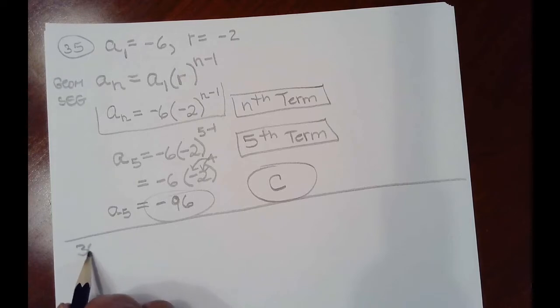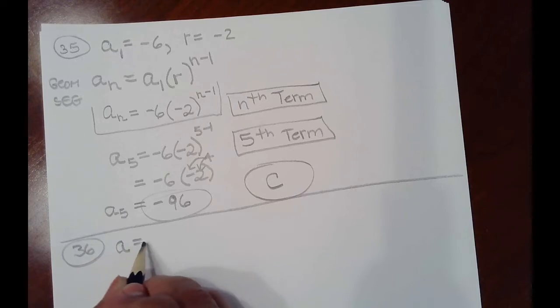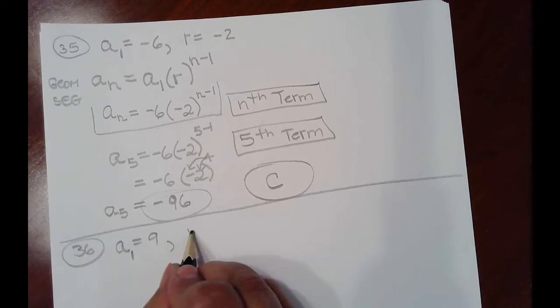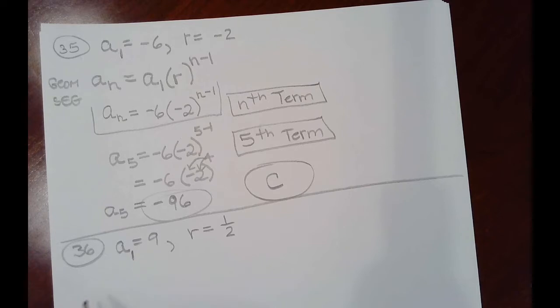Okay, moving to 36, still under the same set of instructions. This time they give you a is equal to 9, which once again, that is really your first term. So I'm going to label it a sub 1. And your repeating common factor is 1/2. You're asked for the nth term formula.